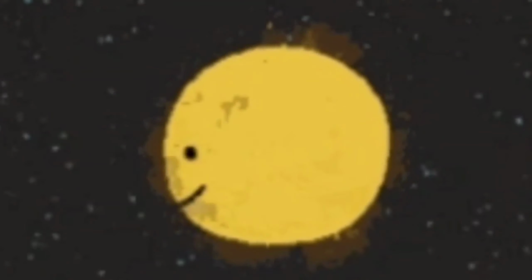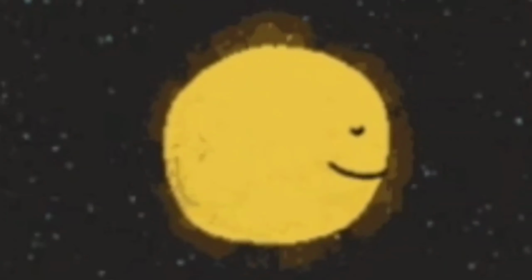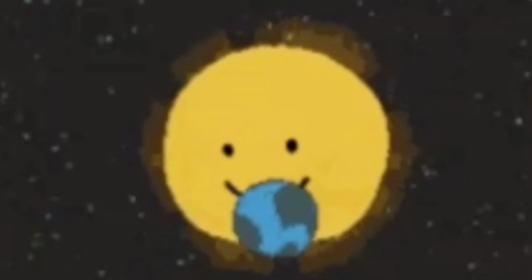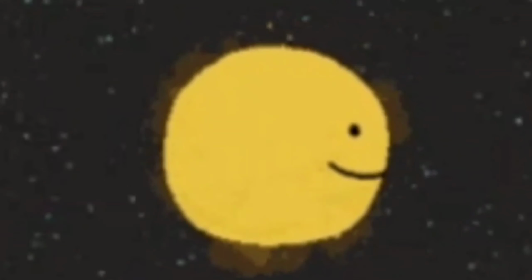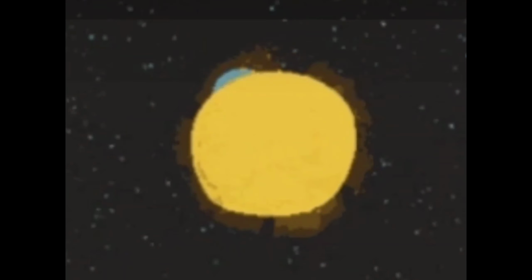Simultaneously, Earth goes around the Sun also. This motion of Earth is called revolution. It takes 365 days and 6 hours to complete one revolution.